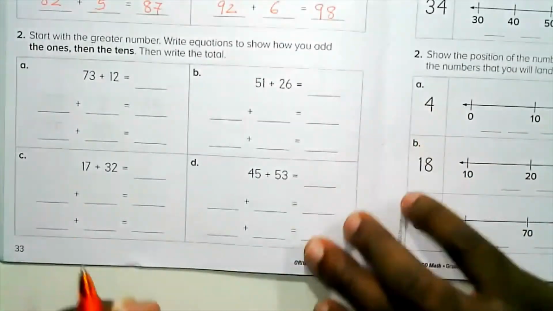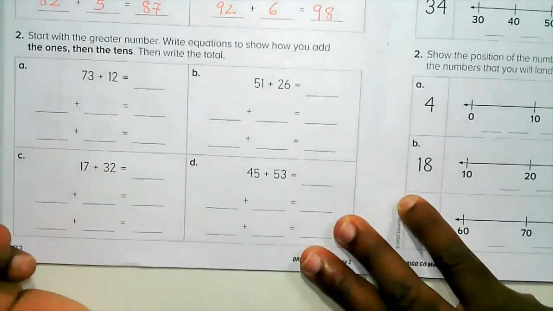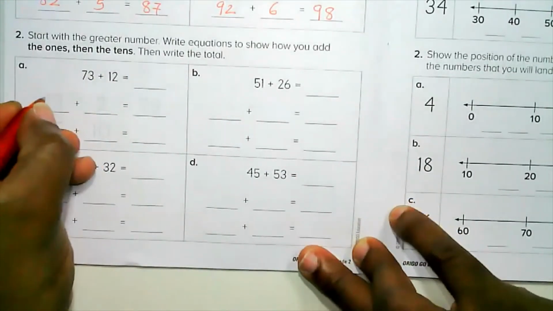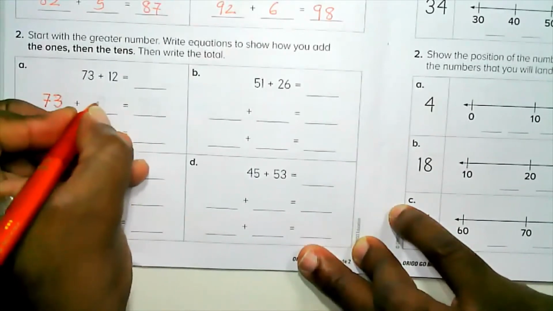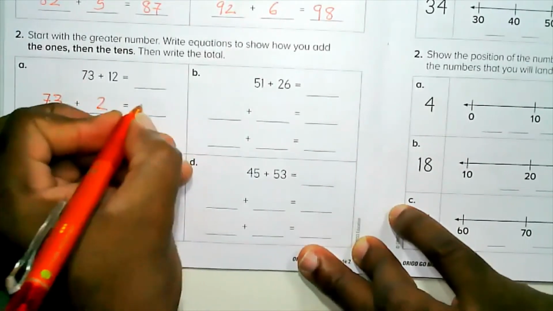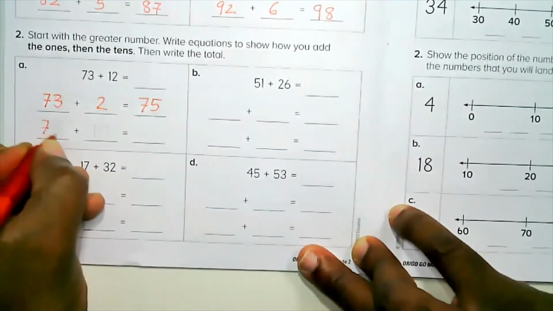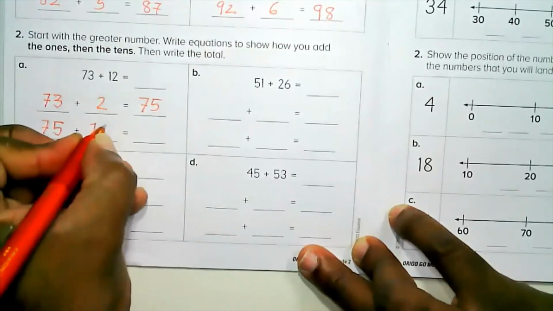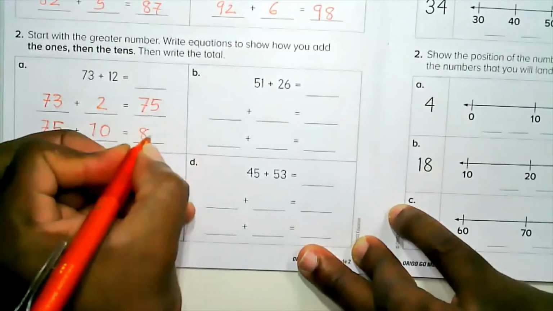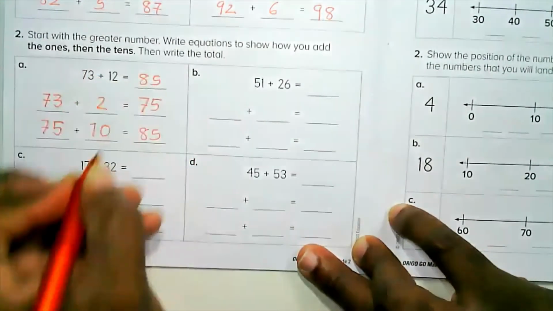Now, part 2, add the ones first, then the tens later. So we're going to start with the ones. Writing the greater number, plus 2. The ones then equals 75. 75 plus 10 equals 85. So the answer is 85.